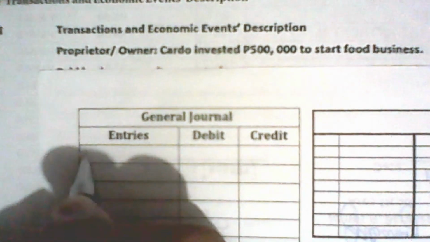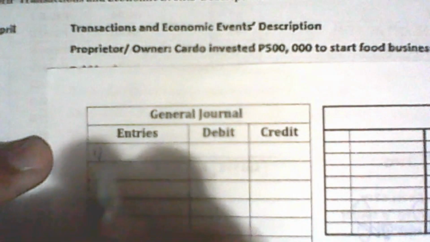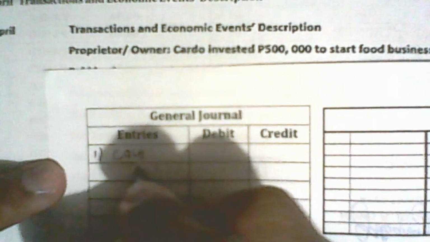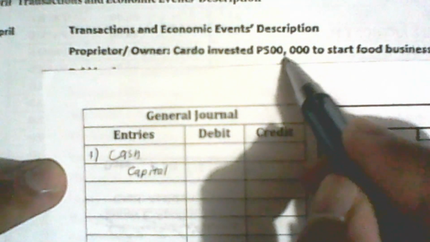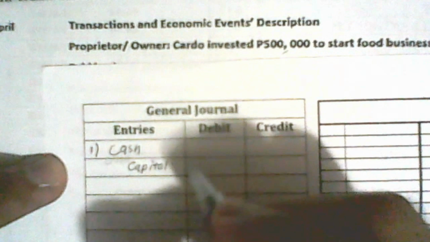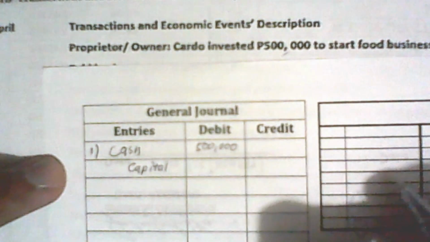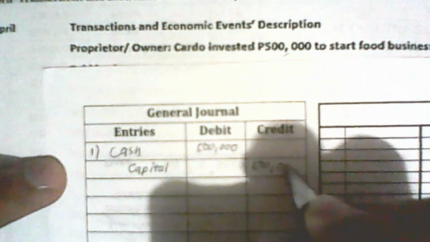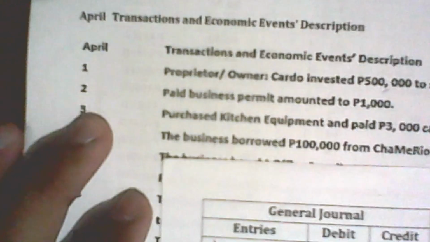So April 1, cash. How much is this one? 500,000. So this is the first entry that happened in April 1. So we should proceed now to April 2.